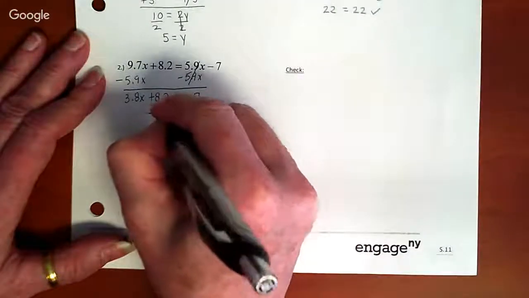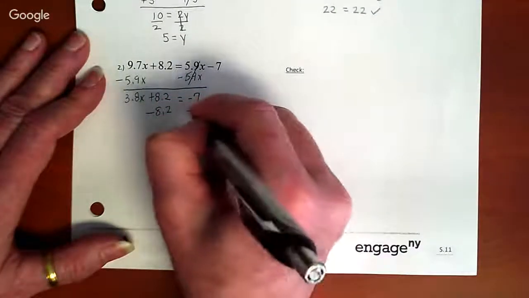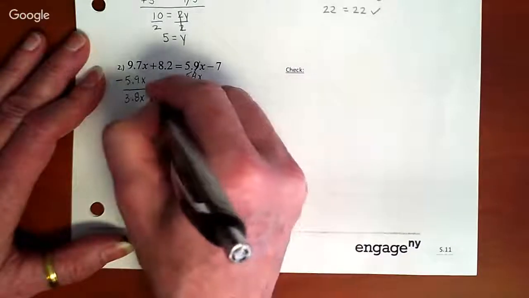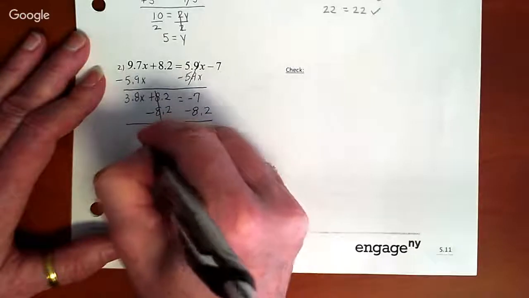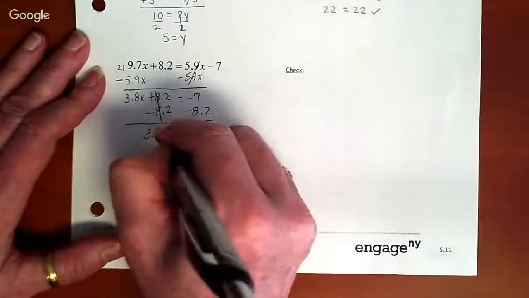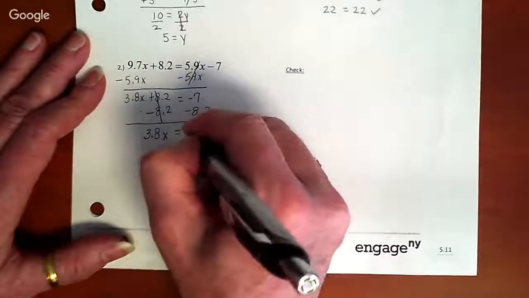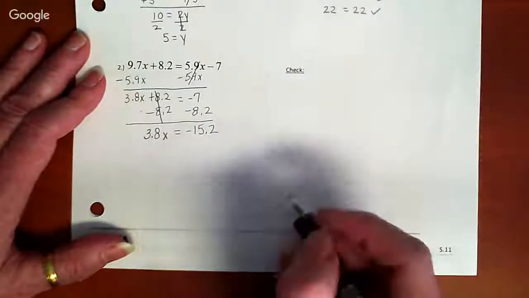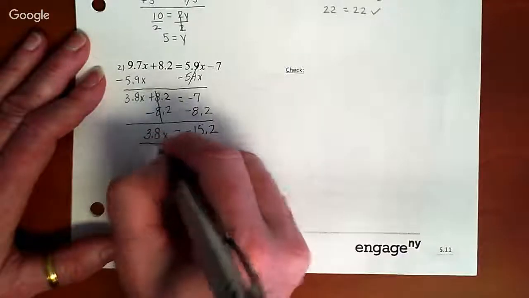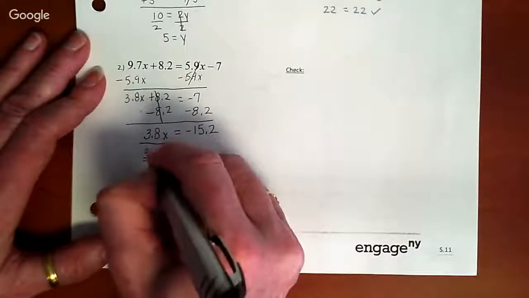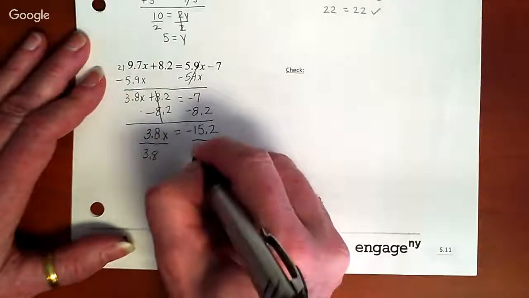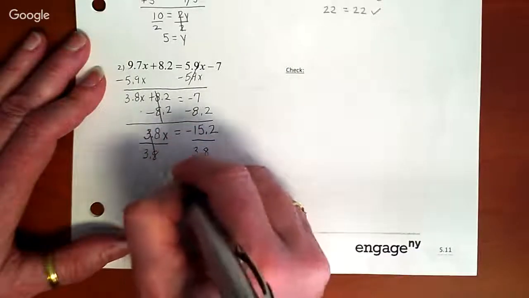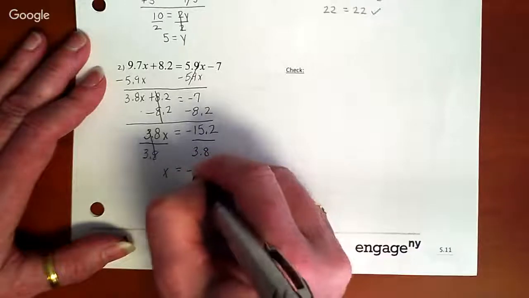Now I subtract 8.2 from both sides. I have 3.8x here. And I have negative 15.2. So now I'm going to divide both sides by 3.8. And I get x equals negative 4.